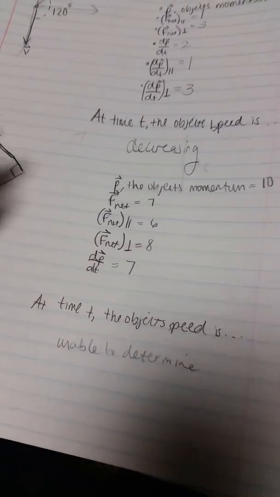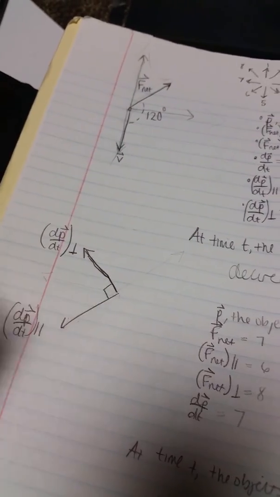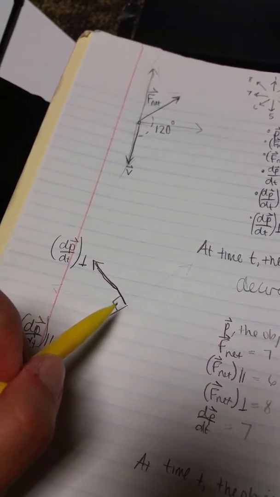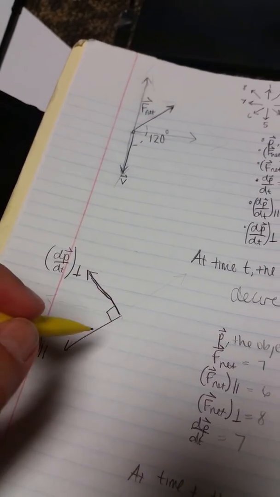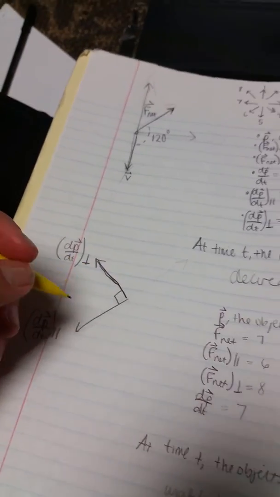And then the final question is at time t the object's speed is, since it doesn't give us where Fnet is, or which way the velocity is, then we don't actually know. So we don't have enough information to determine. So the answer is unable to determine.